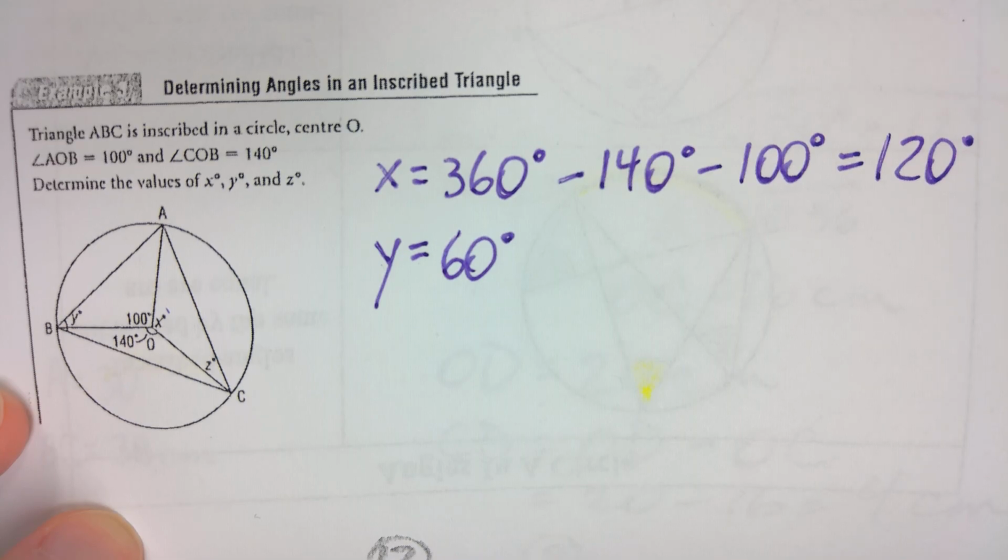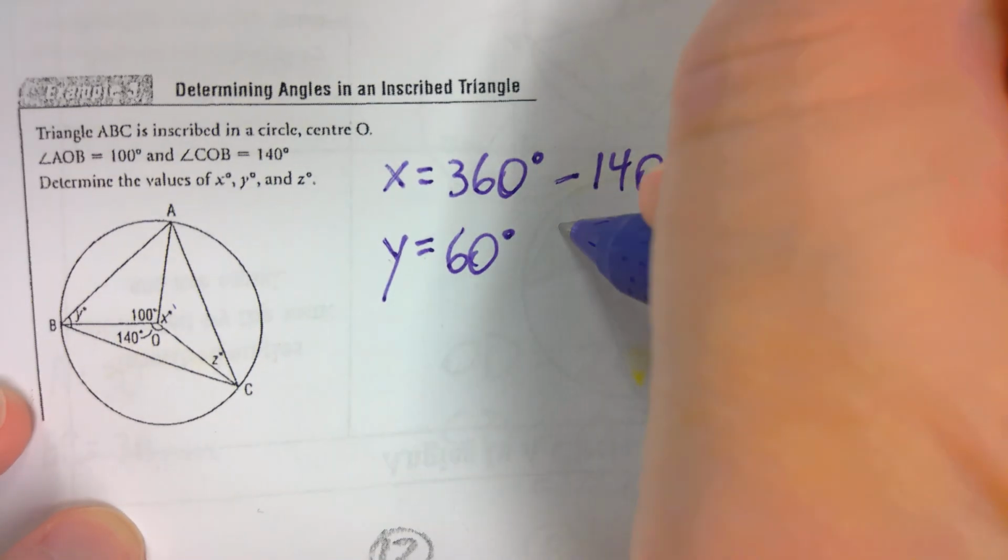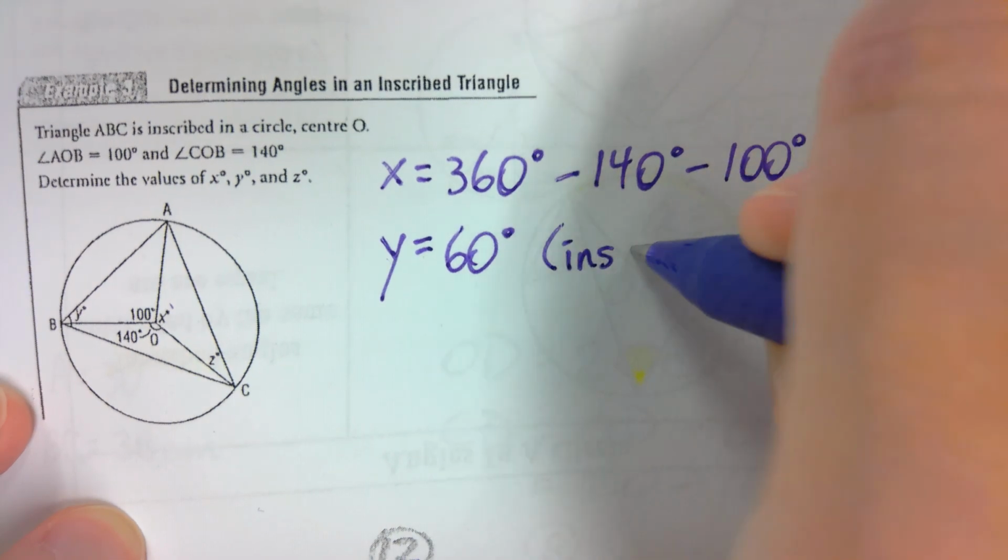Think about what we just learned at the beginning of the lesson today. What did we learn at the beginning of the lesson? Martin, do you know why it's 60? The inscribed angle. That's right.